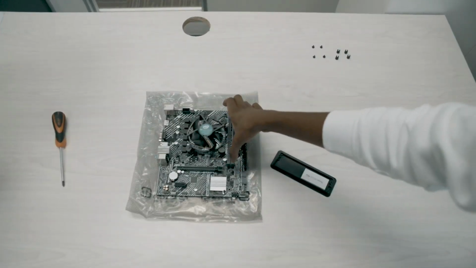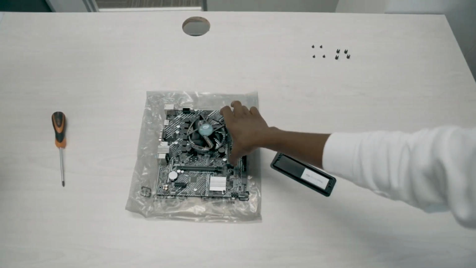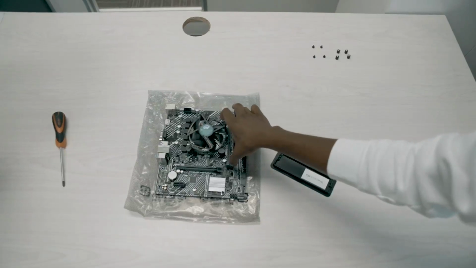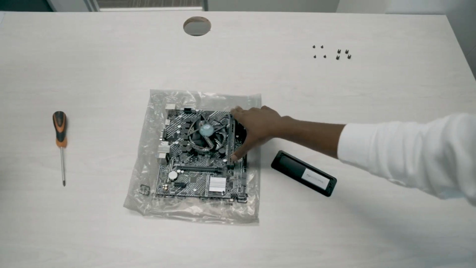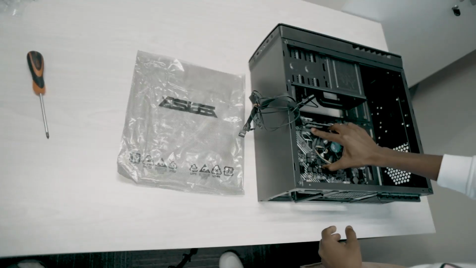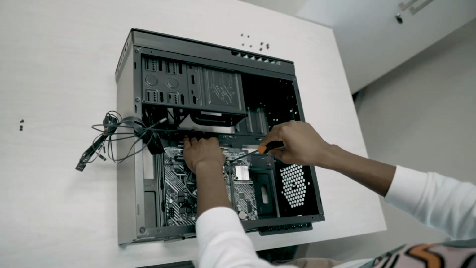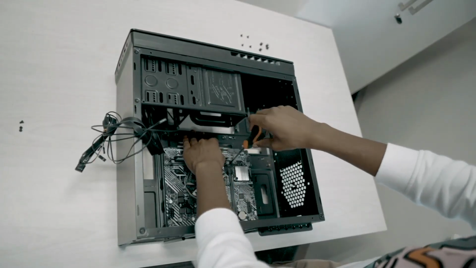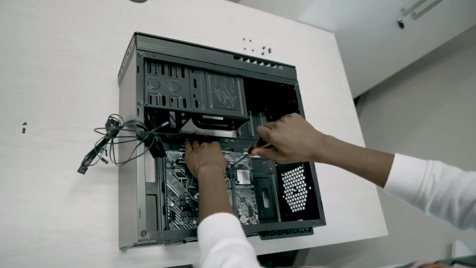Insert your RAM into the slots. Make sure it's inserted properly, such that the little clips on the sides snap all the way in. Screw in your motherboard. Cases usually come with standoffs to lift your motherboard a bit from the case. Make sure you use them.